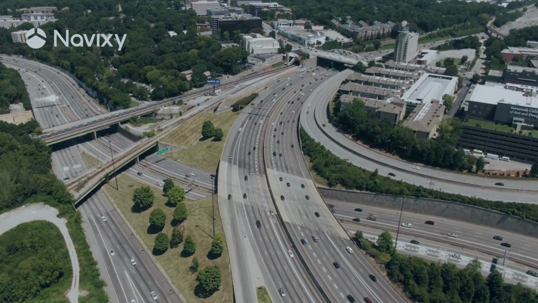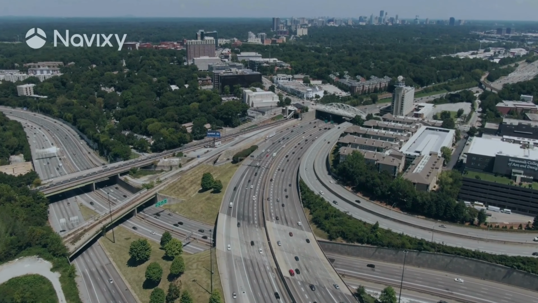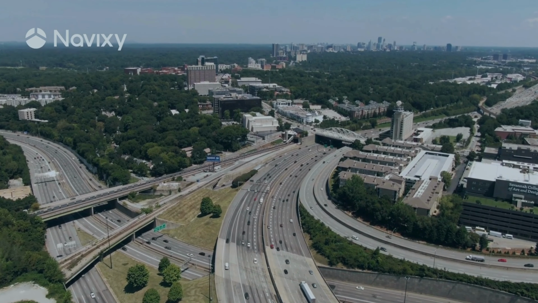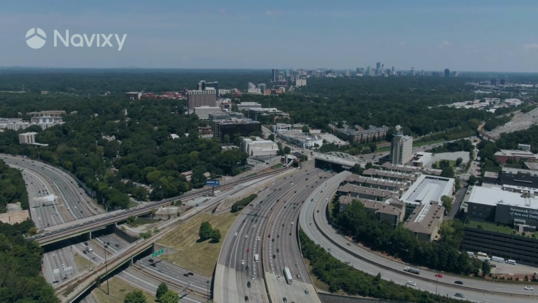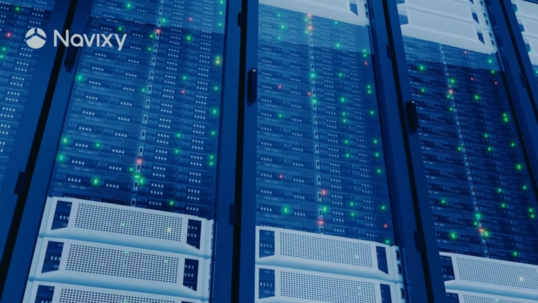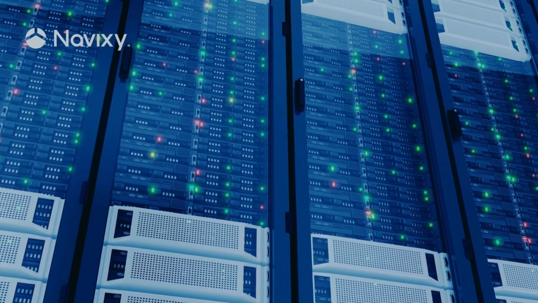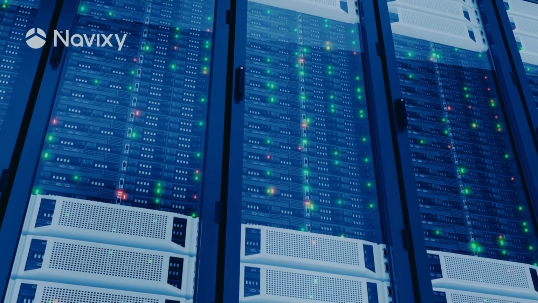We've got an inspiring session lined up, especially for those living and breathing telematics. We all know that handling massive data streams from GPS trackers, dashcams, and vehicle sensors can be a real challenge, right? Well, that's where Navixy's IoT logic comes in. And today, I want to explain how it makes life so much easier.